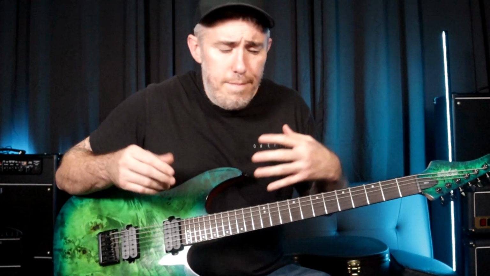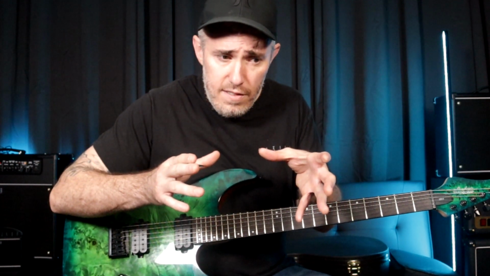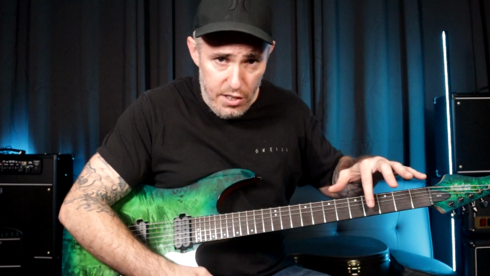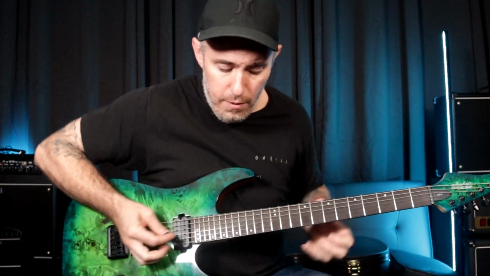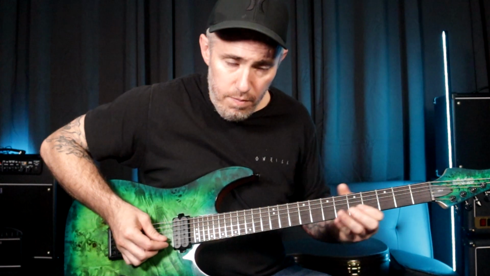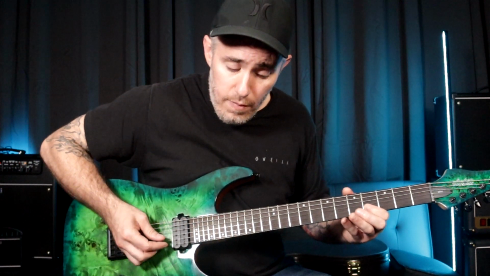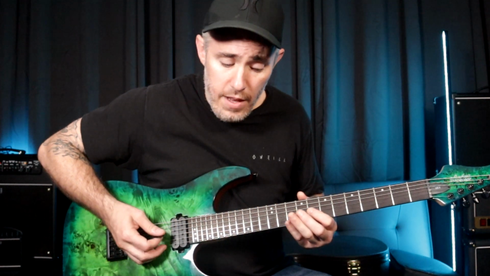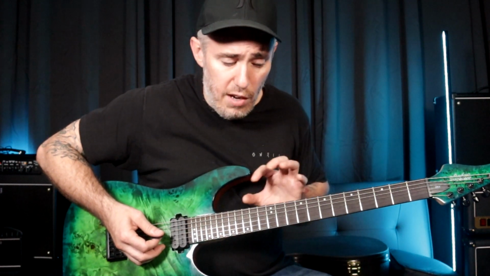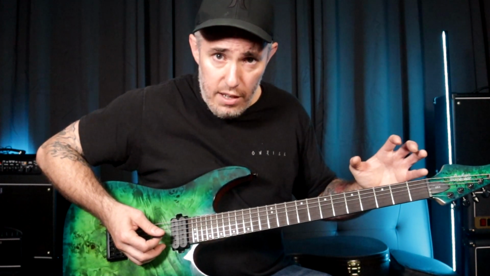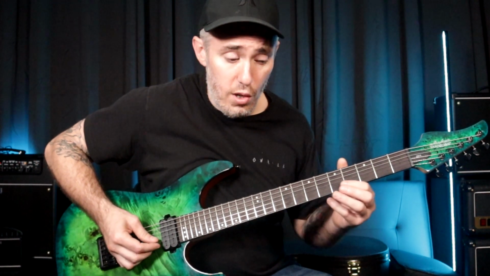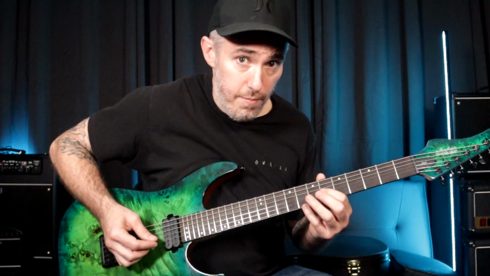See, I have my destinations. The path from destination 1 to destination 2 is the key scale. I could have done it like this. There's several different ways to get from point A to point B on the guitar, but you just know your destinations: chord tone of the E, chord tone of the B, chord tone of the A.